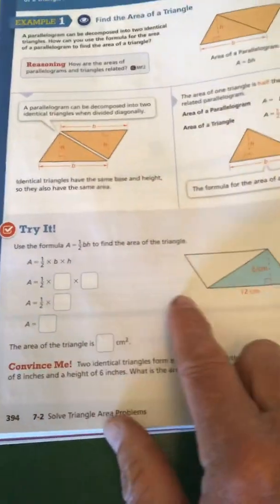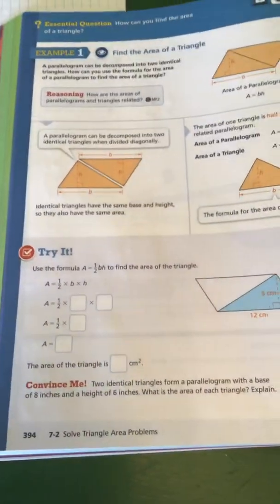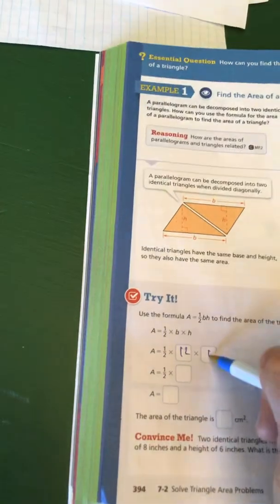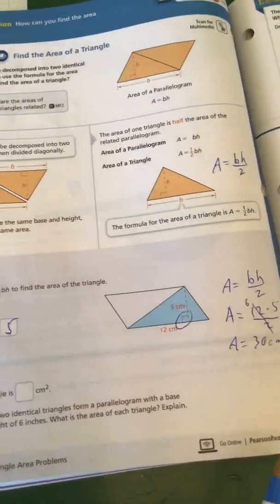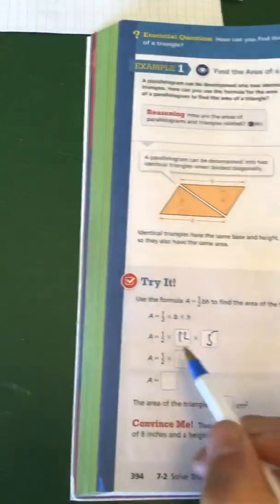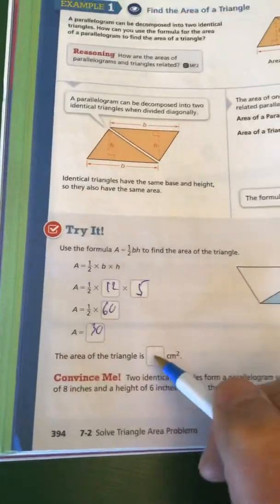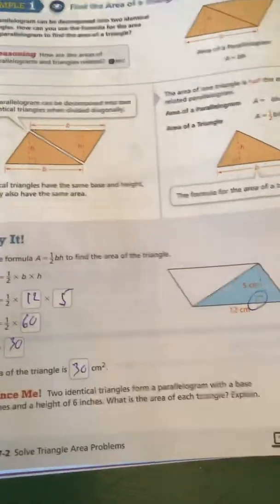Anyways, so like here, this one, you write down your formula. The base was 12 and the height was 5. Now the base and height are always perpendicular. And so here they multiplied, and that's 60, and half of 60 is 30. And so it's 30 centimeters squared.